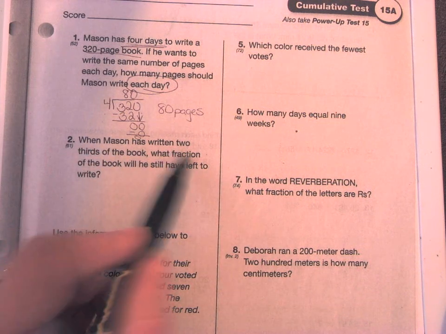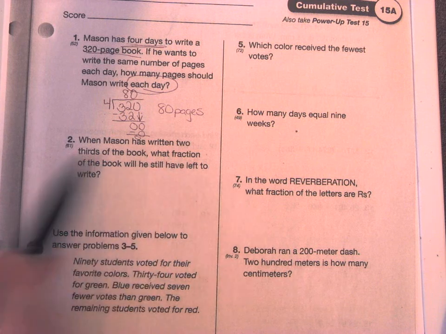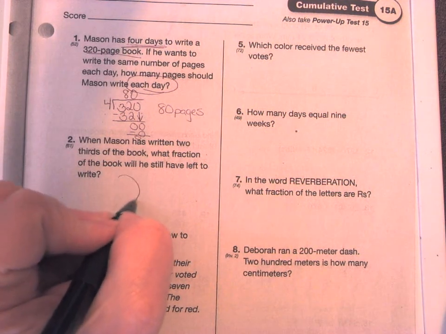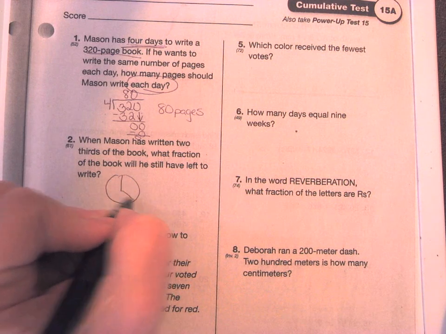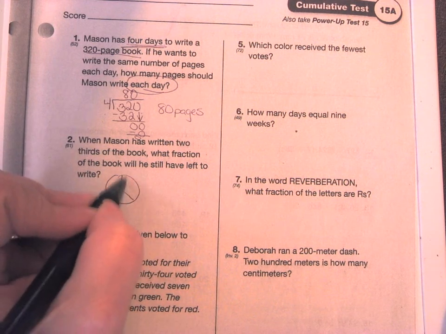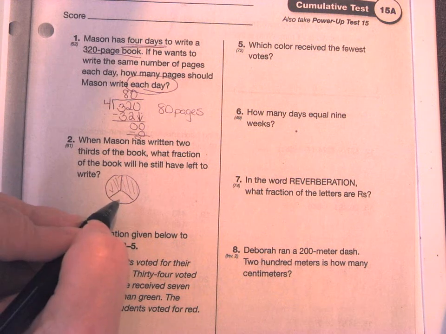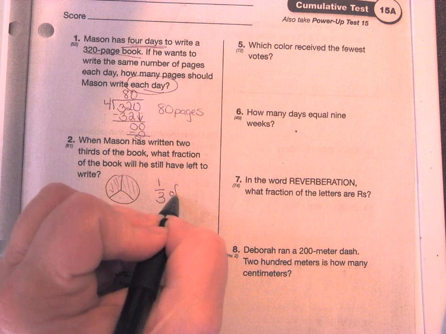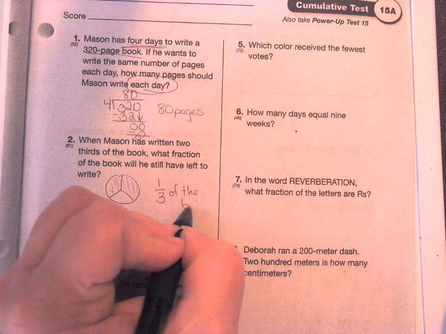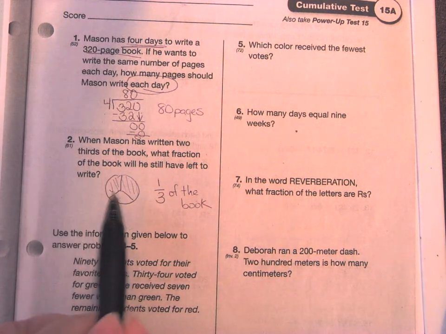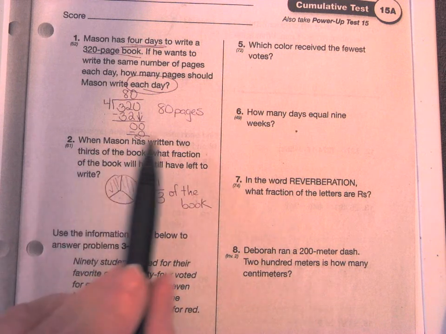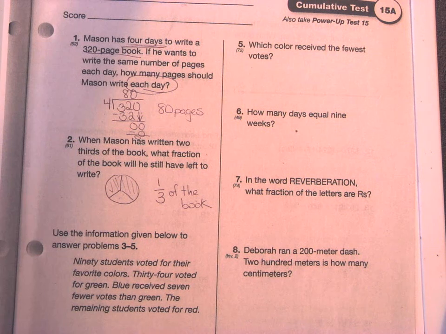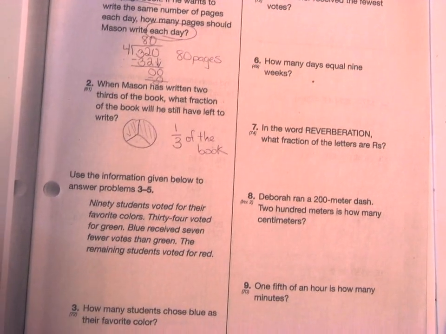When Mason has written 2/3 of the book, what fraction of the book will he still have left to write? Well, if we think about 2/3, I'll just draw it in a picture sense here. Here's 2/3. So what part's not shaded? That would just be 1/3 of the book. You can think of it in a picture sense, or you can think of it as 1/3 plus 2/3 equals 3/3, so you have the whole book. All right, either way works fine.